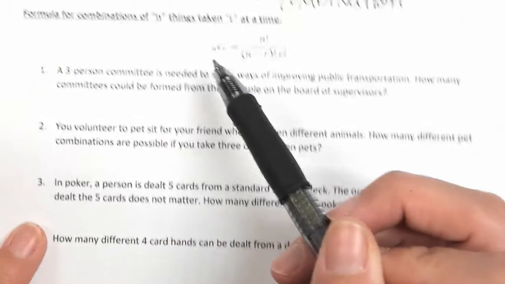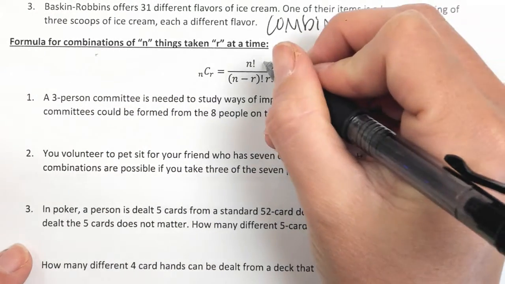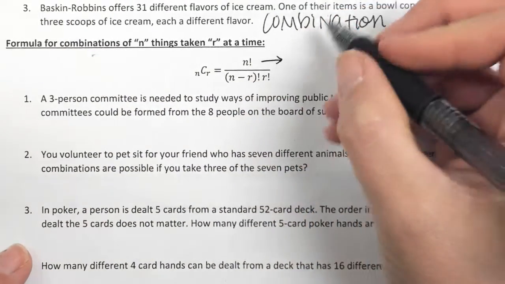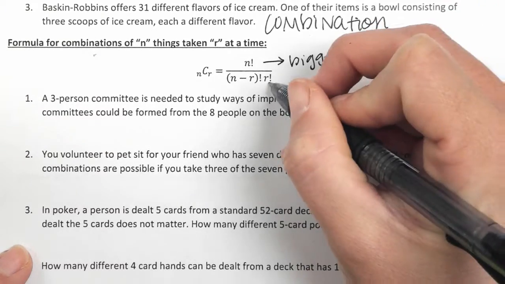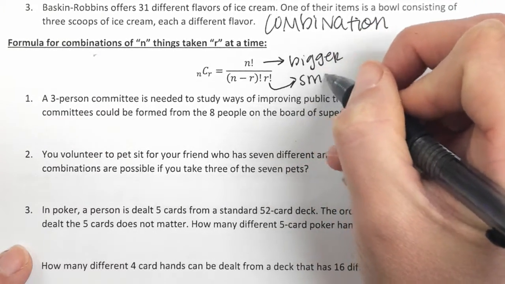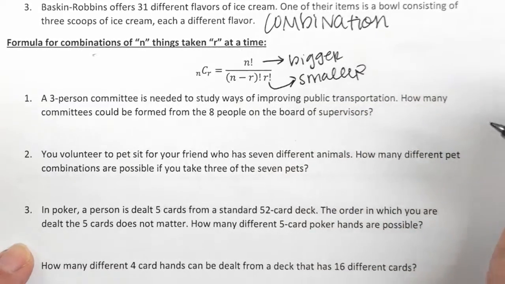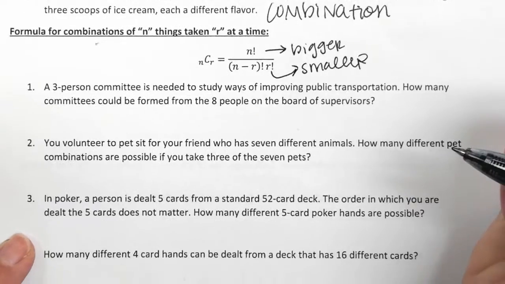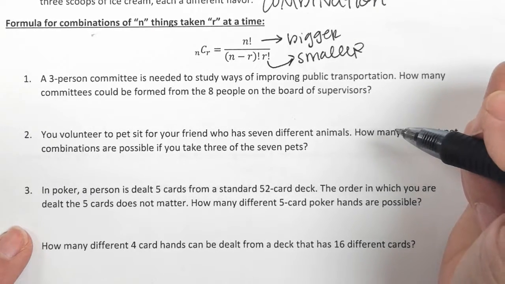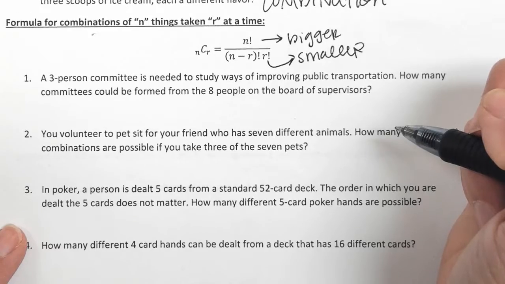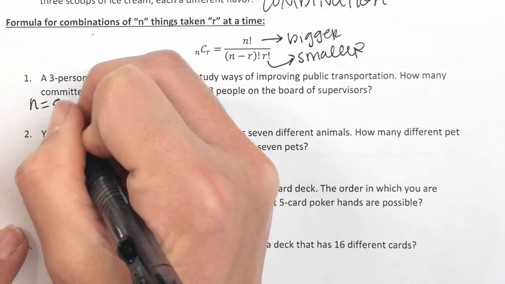And we are going to use this formula because it's talking about combinations of n taking r at a time. Go ahead and make an arrow. Just to remember that n is the bigger number, always, and r is the smaller number, always. So in our example for number 1, which one's going to be n? 8, because 8's the bigger number, so n equals 8. And r would be what?